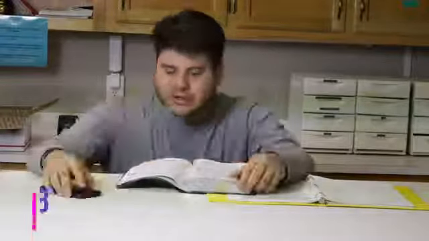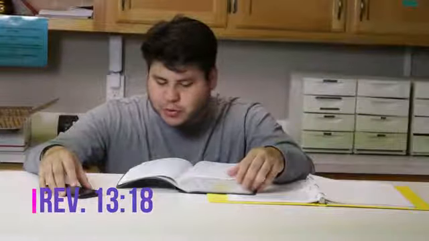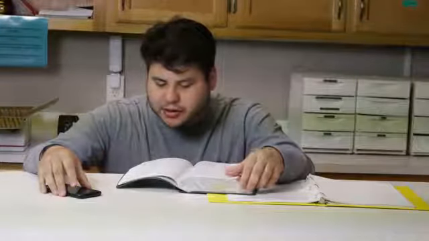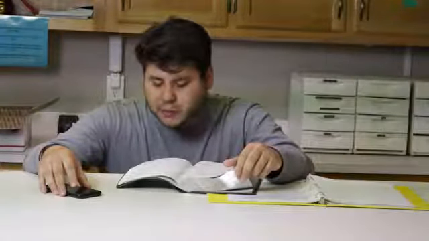So terrible things are happening, terrible things, to Christians who are not wanting to worship these beasts. So if you start reading right there in verse 18, it says, here is wisdom. Let him who has understanding calculate the number of the beast, for it is the number of a man, and his number is 666. So at this time, I'll ask my first question.